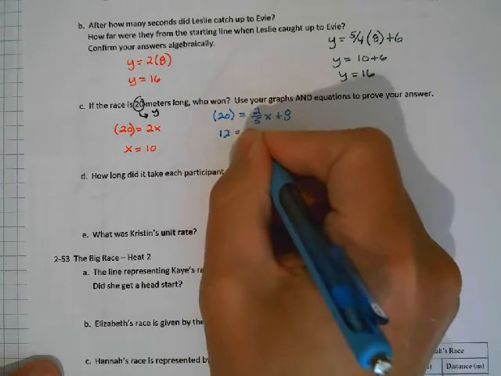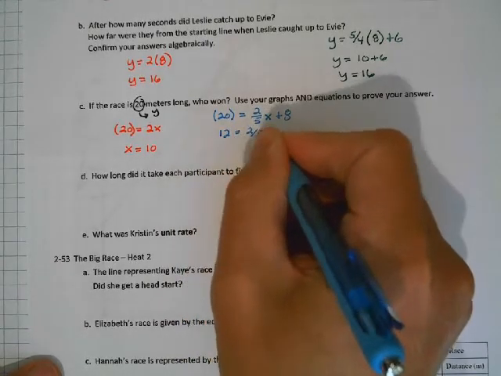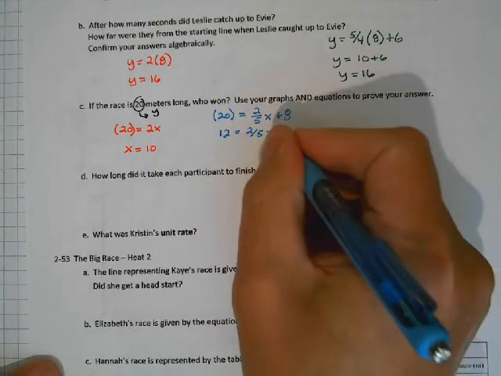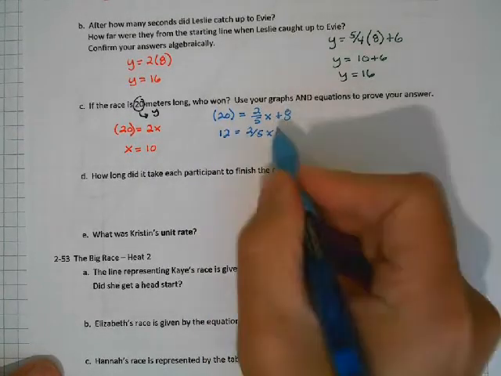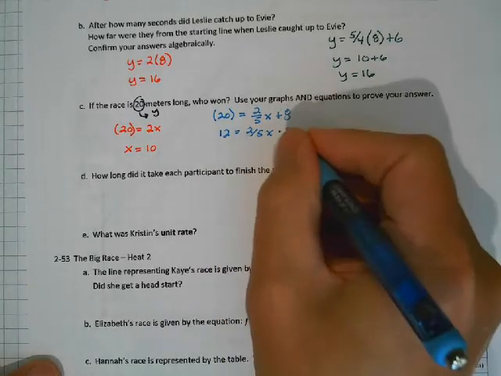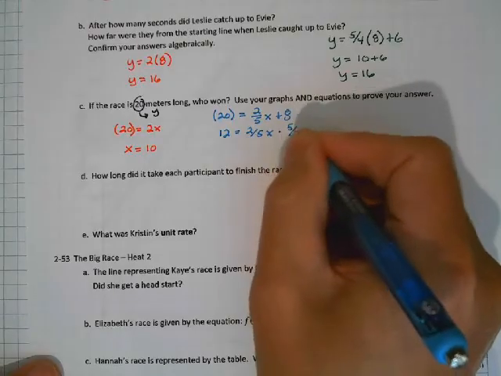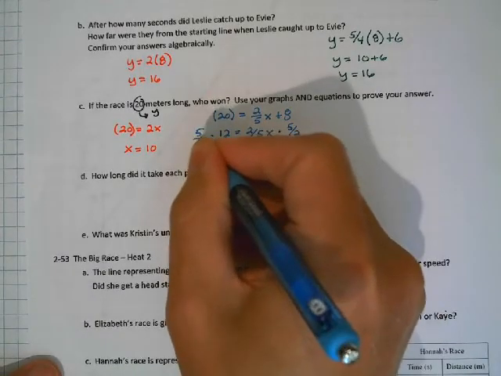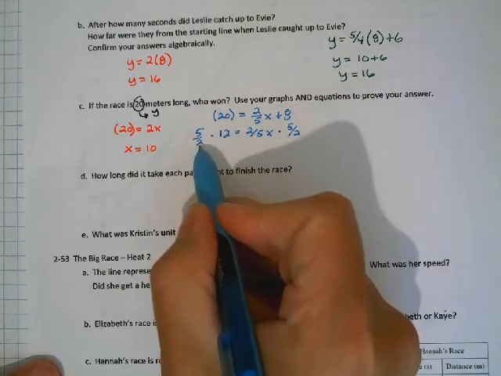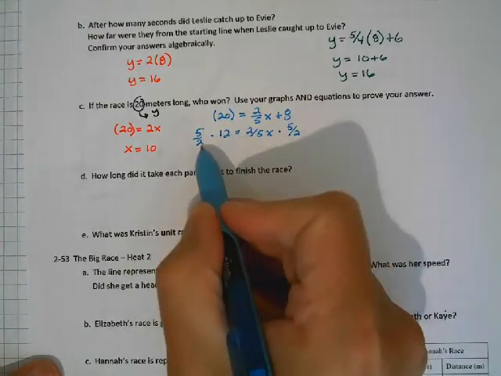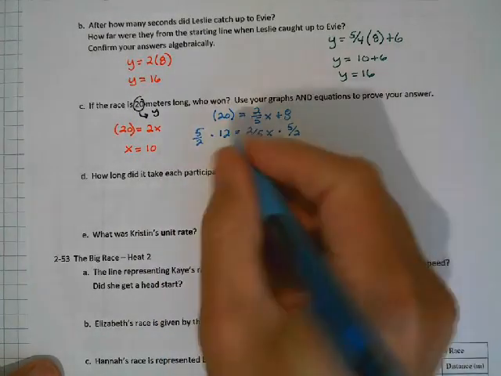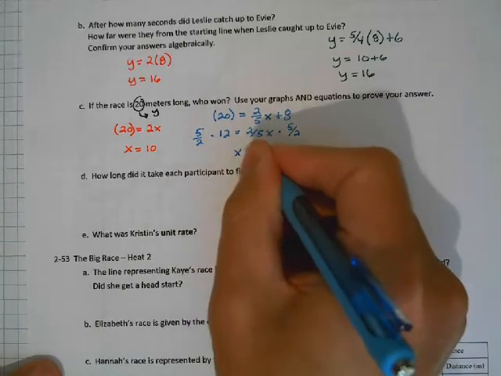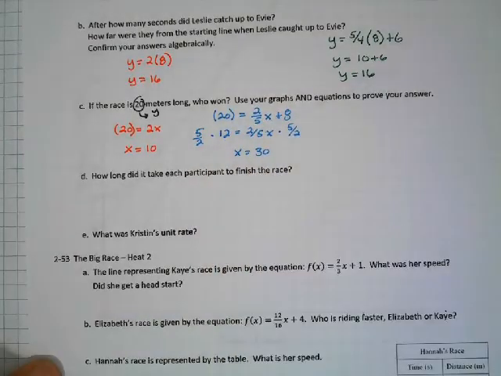And then 2/5 of x. So remember, this is multiplying by 2 and dividing by 5. So to get rid of the 2/5, I'm going to multiply by 5/2. I'm going to do the reciprocal of that. Remember, this is multiplying by 5 and dividing by 2. So 12 divided by 2 is 6, and 6 times 5 is 30. So we find out for her, it's going to take her 30 seconds.